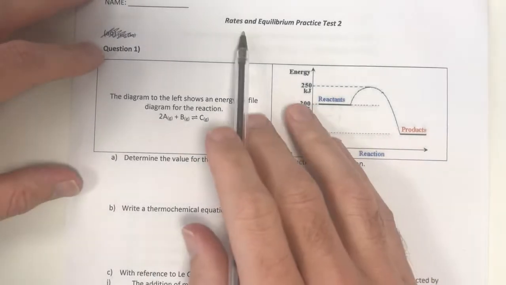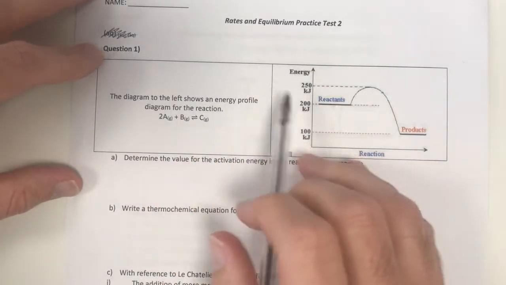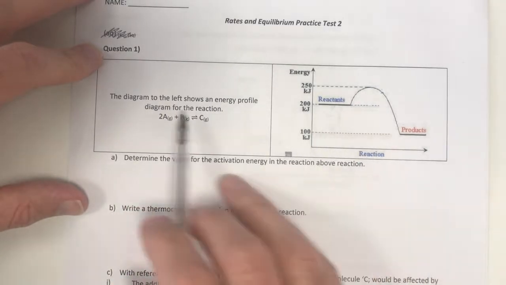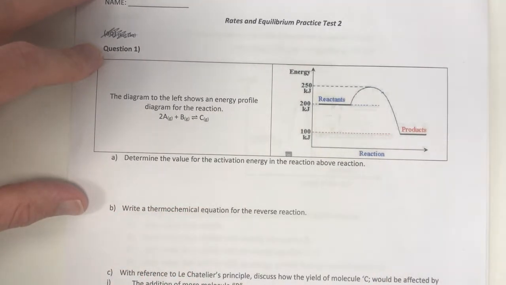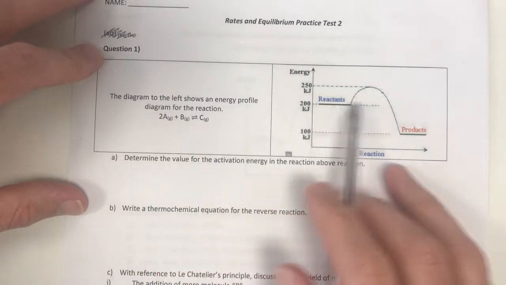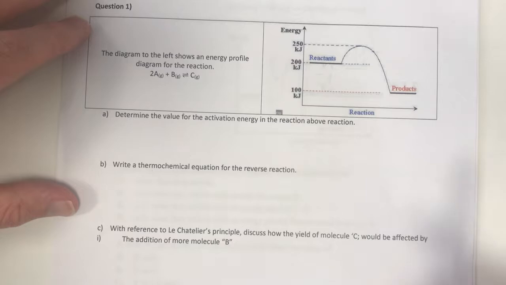Here is our rates and equilibrium practice test number 2. Question 1. The diagram to the right shows an energy profile diagram for the reaction 2A plus B forms C. So here's our energy profile diagram. Let's look at the questions.